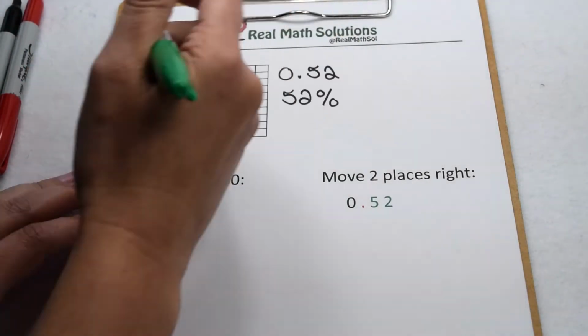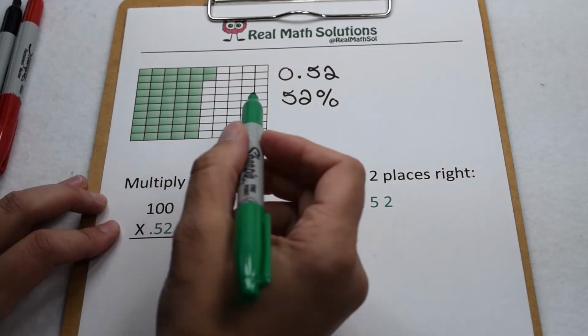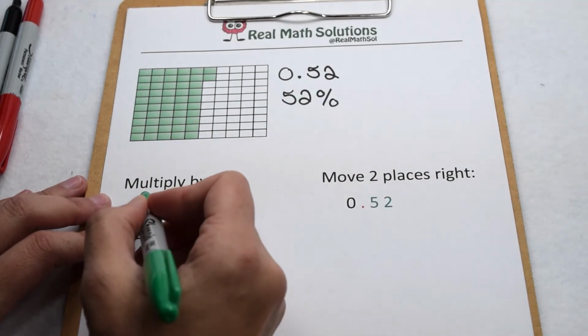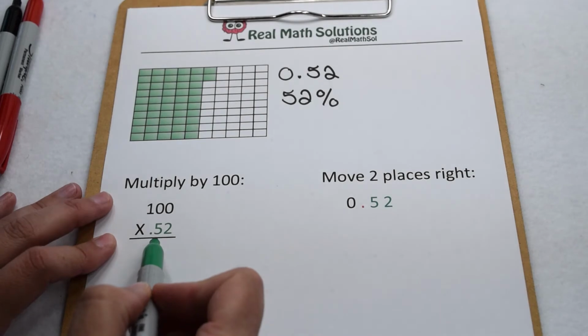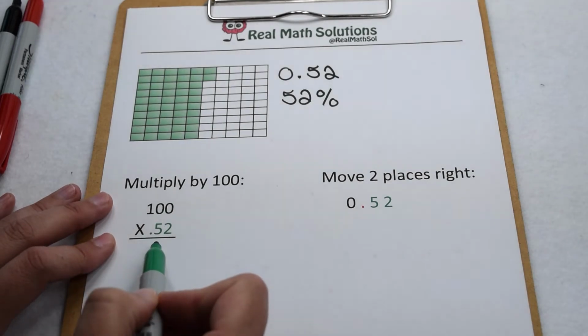Now we're not always going to have a grid shaded to help us flip between them, so another way to move from a decimal to a percent is to multiply by 100, since percents represent parts out of 100. So our decimal 52 hundredths would be multiplied by 100.